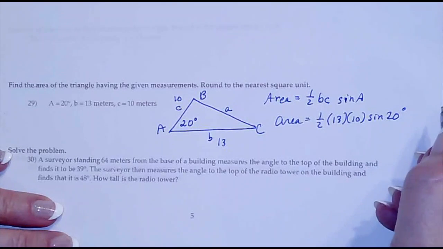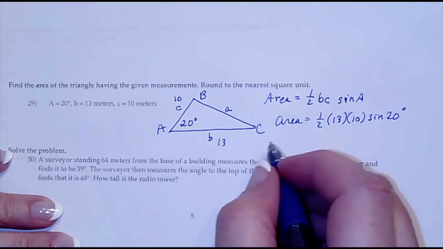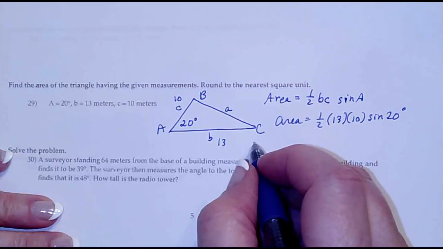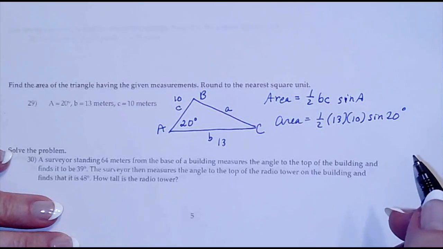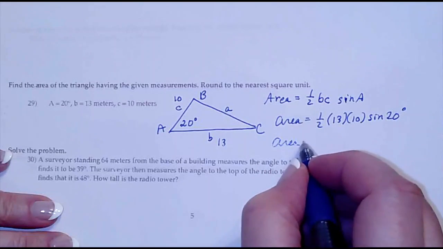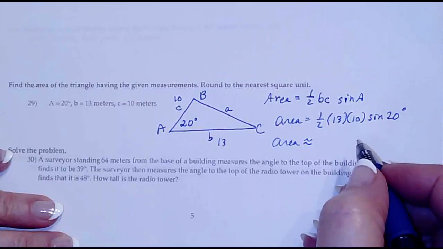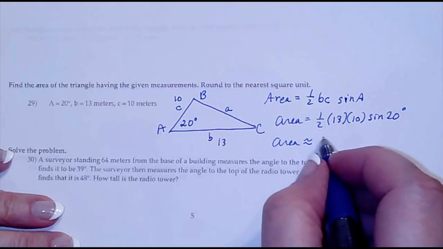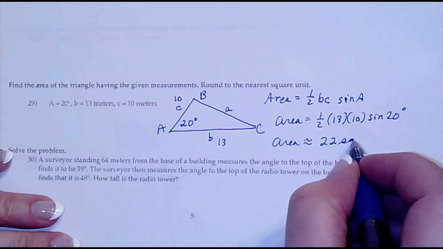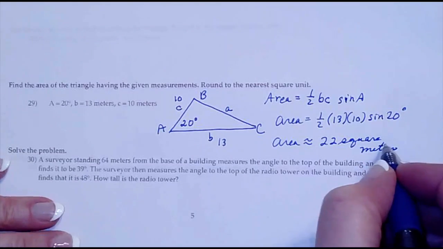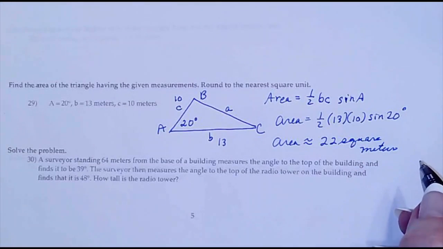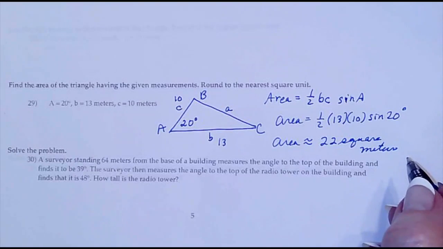And we just put it in our calculator, and we get our area to be what? It says to the nearest square unit. So give everybody a chance to plug it in for a second. So area is approximately 22 square meters. Is everybody okay with those two?